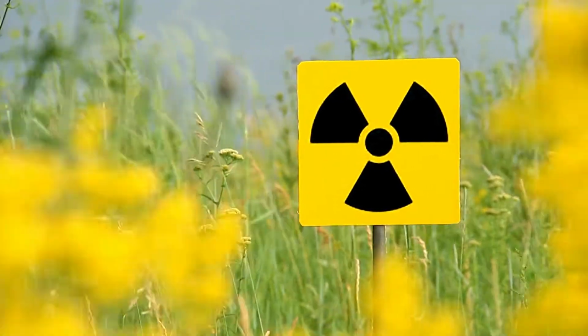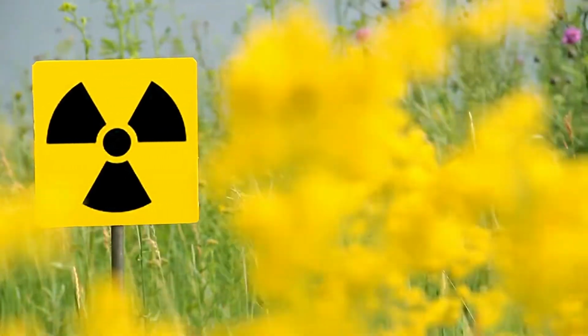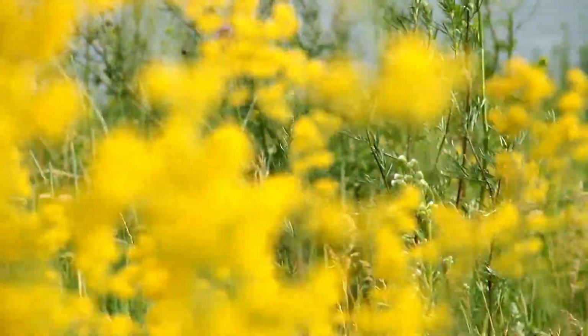In our blog post today, we will discuss the causes of radioactive pollution, its effects on living organisms, and what you need to know about radiation exposure rates.